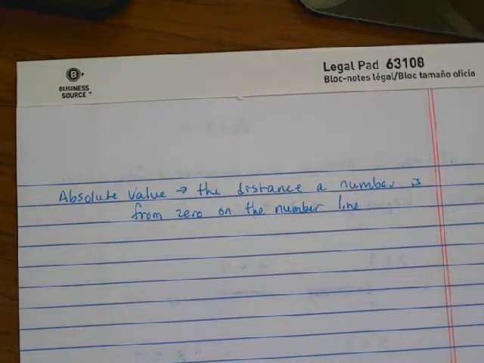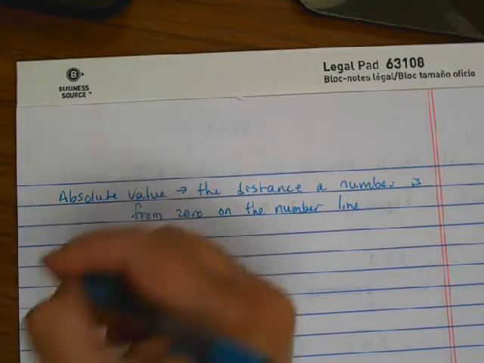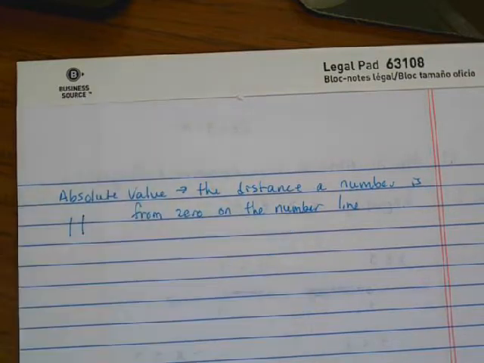Absolute value. You've probably seen problems that have the absolute value symbol. That symbol means whatever number's inside there, it's the distance that number is from 0 on the number line.